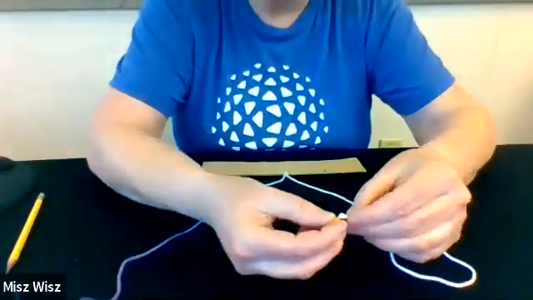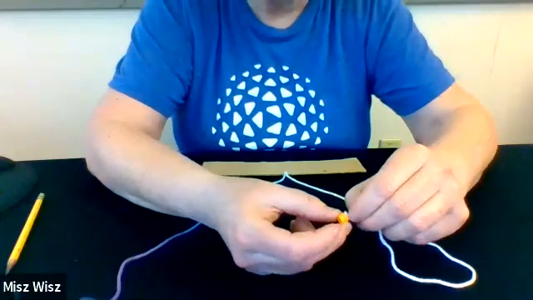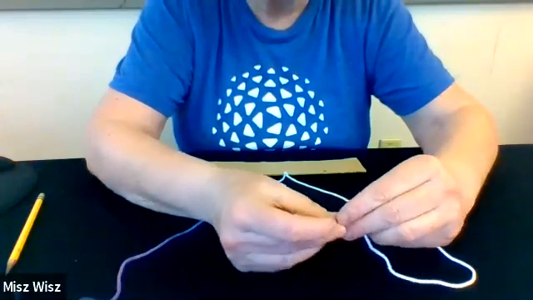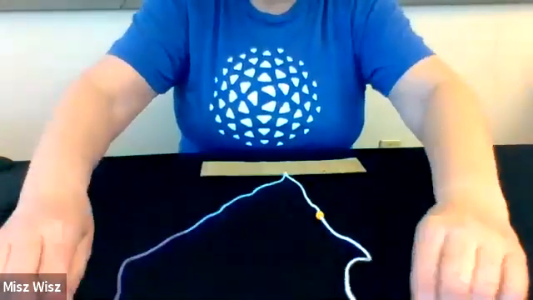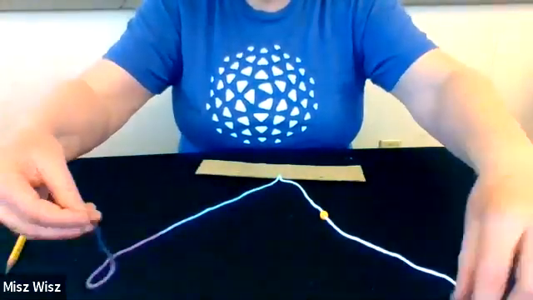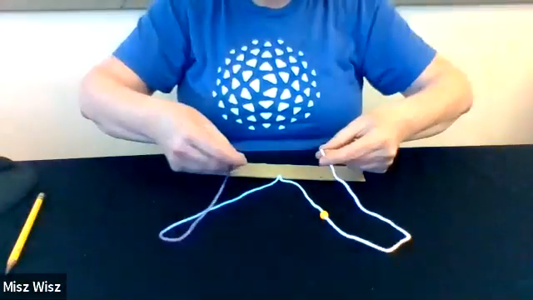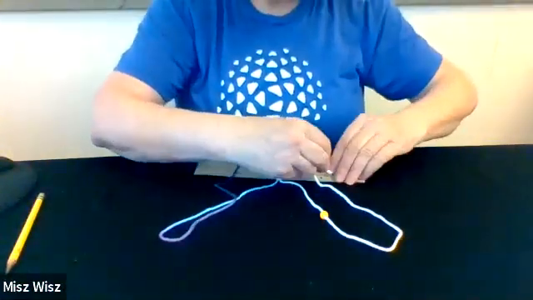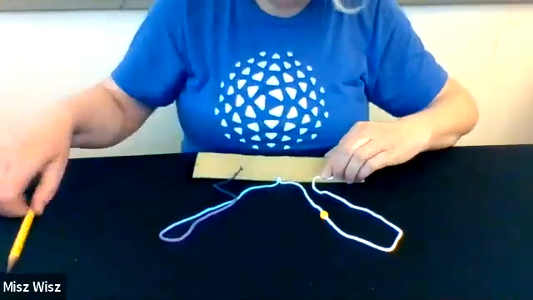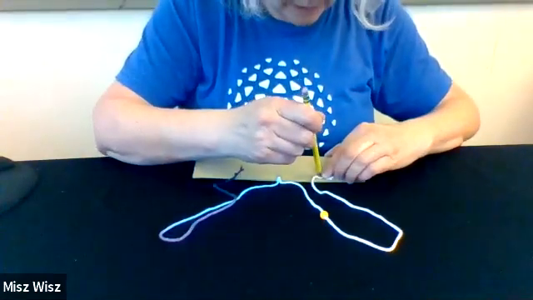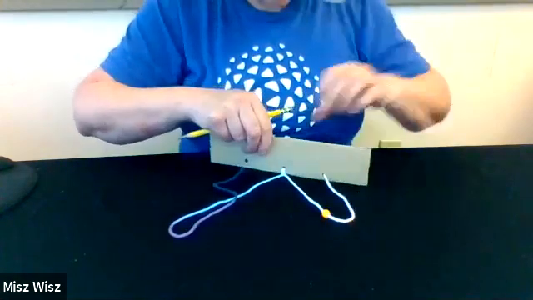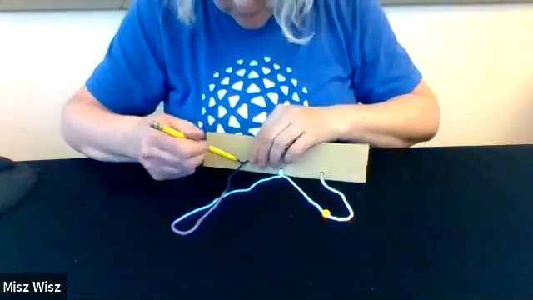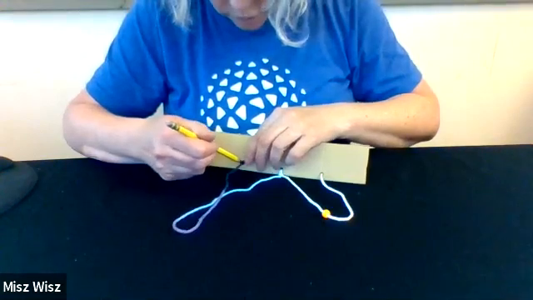I'm gonna take the bead and push it through one of our ends of our string. There we go. So now the bead is here and we have these two. And we're going to take these two ends and we're going to put them through these holes. Sometimes yarn is easy. Sometimes your string is a little bit difficult and it's easier to push it through with the pencil. I'm going to do that because I know it's going to be a little bit faster.